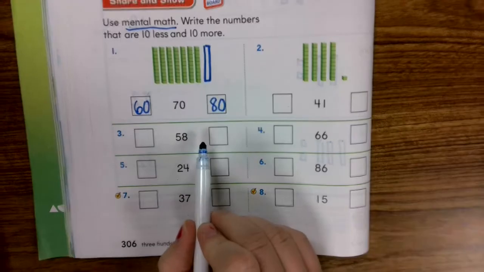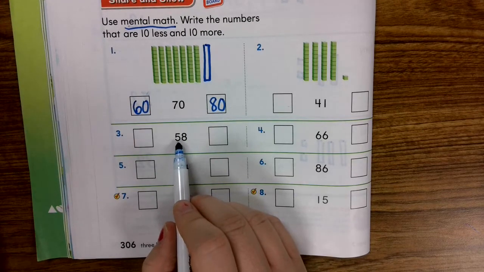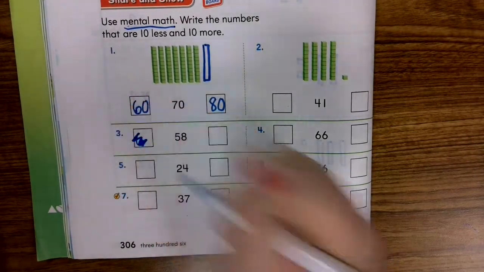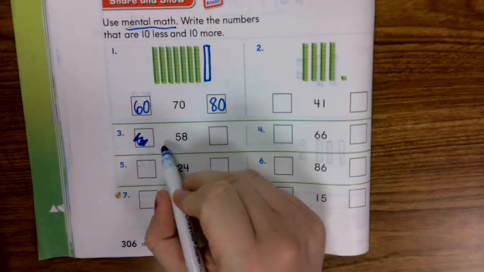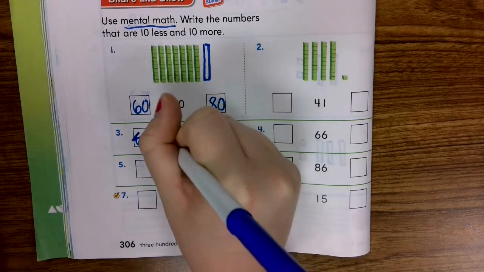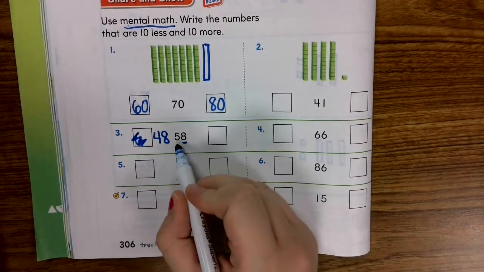I want to skip down to number 3 real fast. Let's see if we can do the same thing. So what's 1 more than 5? That'd be 6. Or sorry, I'm going the wrong way, you guys. What's 1 less than 5? 4. And we keep this the same. What's 1 more than 5?